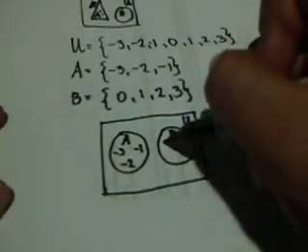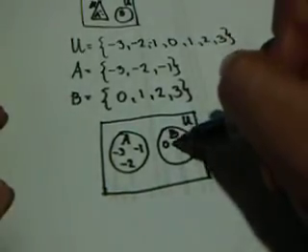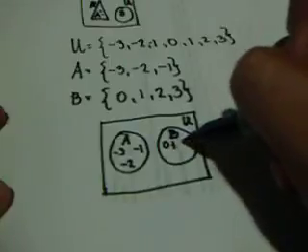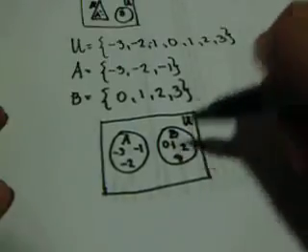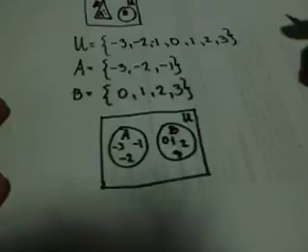And the same with the elements of B: we have 0, 1, 2, and 3. That is how you represent it in a Venn diagram.